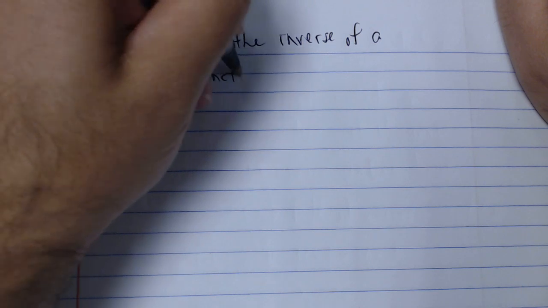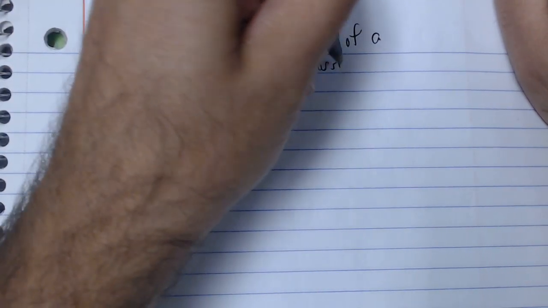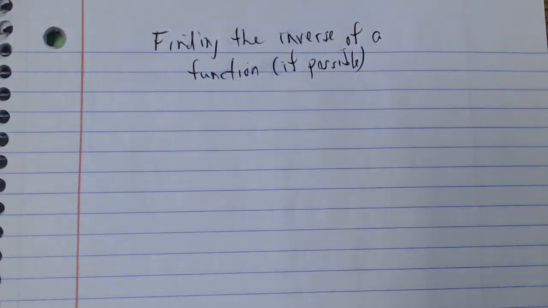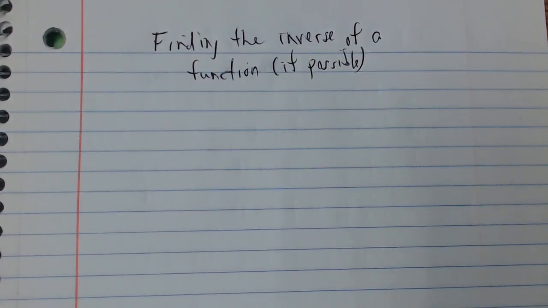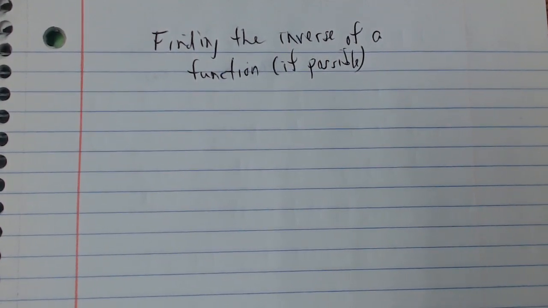Keep in mind that when we're finding the inverse of a function, I'm going to put in parentheses, if possible, because there may be functions out there, even one-to-one functions, where finding the inverse becomes really, really difficult, and it's like good luck finding it.